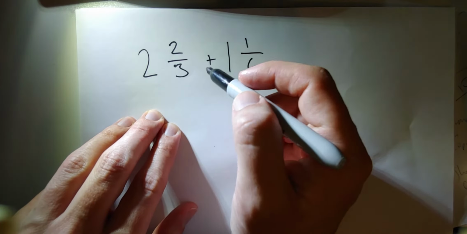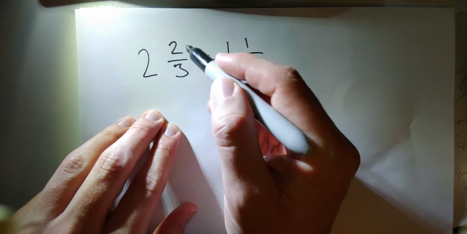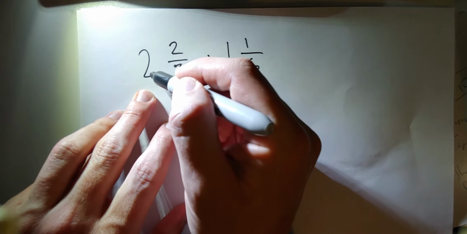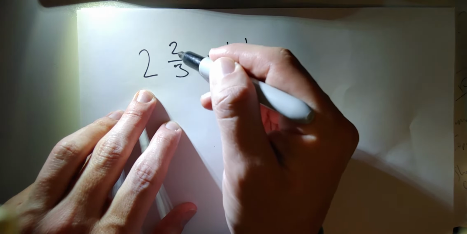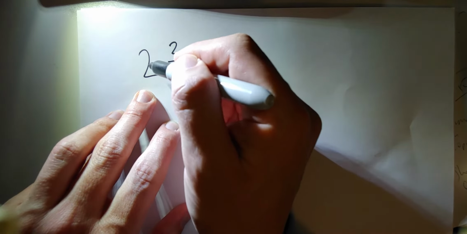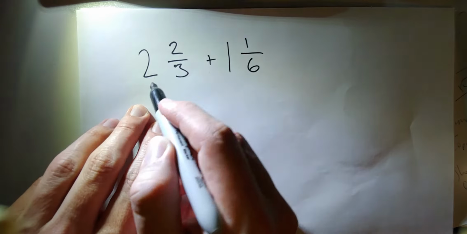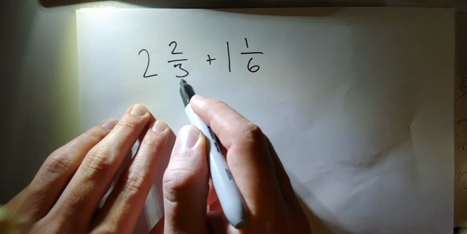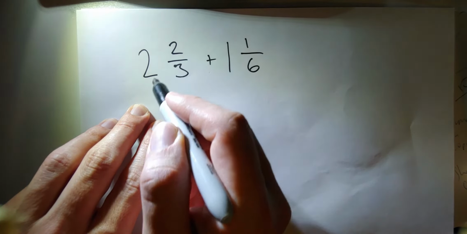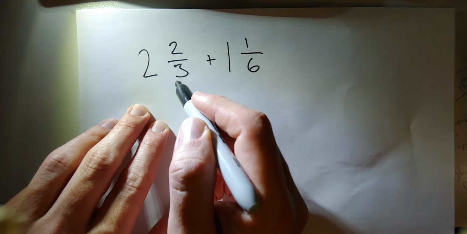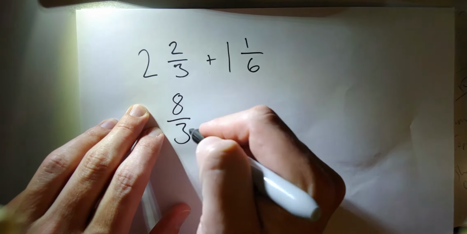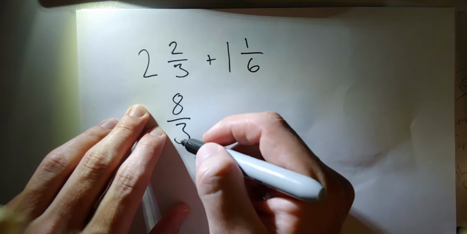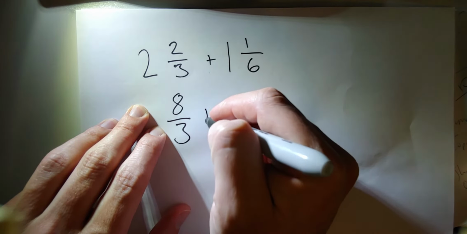So to turn this into an improper fraction, remember this is 2 wholes and this is 2/3. So 3/3 makes 1 whole, so 2 wholes is 6/3. Now to do that quickly, do the whole number multiplied by the denominator and then add the numerator. So 2 times 3 is 6, plus 2 is 8/3. This represents 2 wholes plus 2/3.